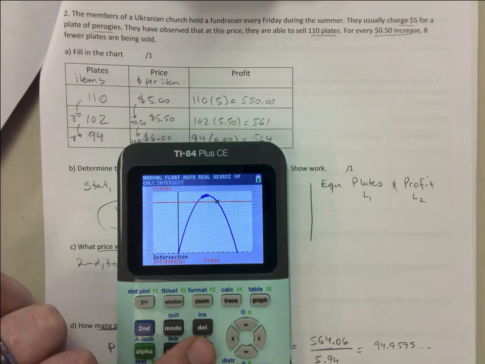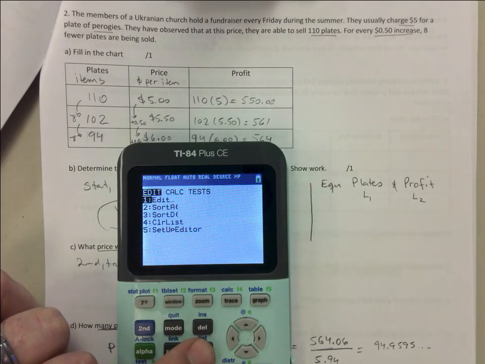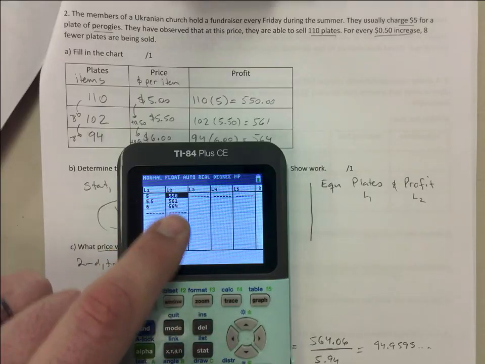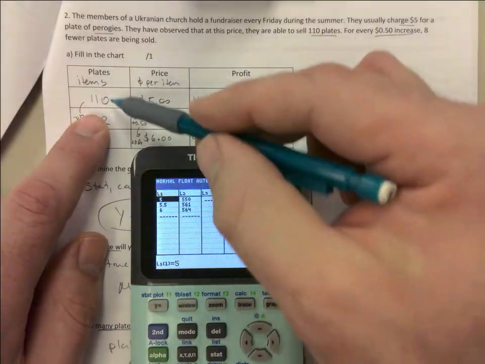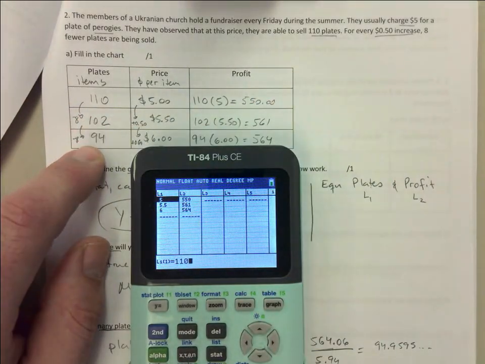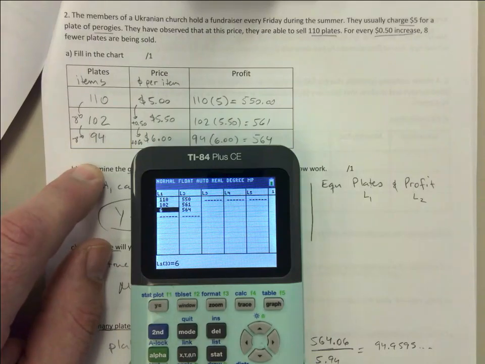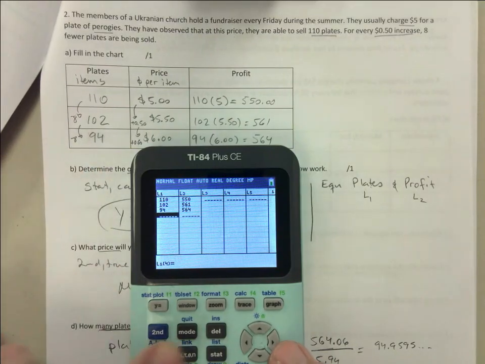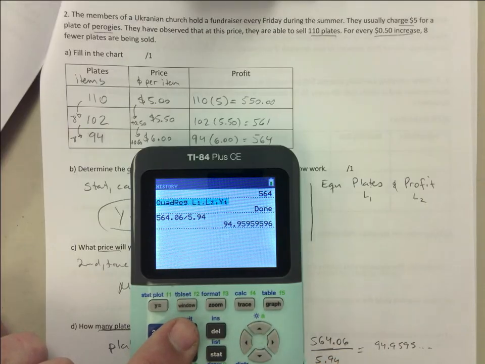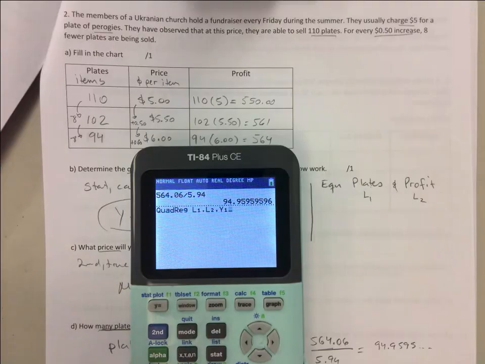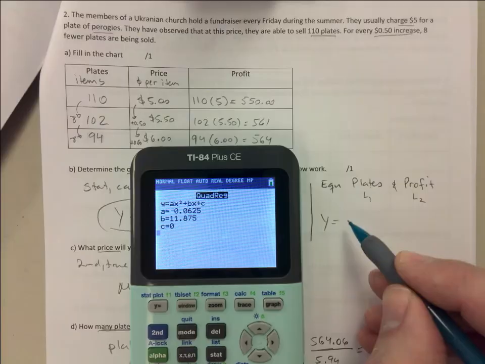Here's a quick way to do that. Stat, edit, don't change your profit. All you have to change is you have to put the plates into L1, 110, 12, 94. You go to your home screen, you run quadratic regression again, and here it is.